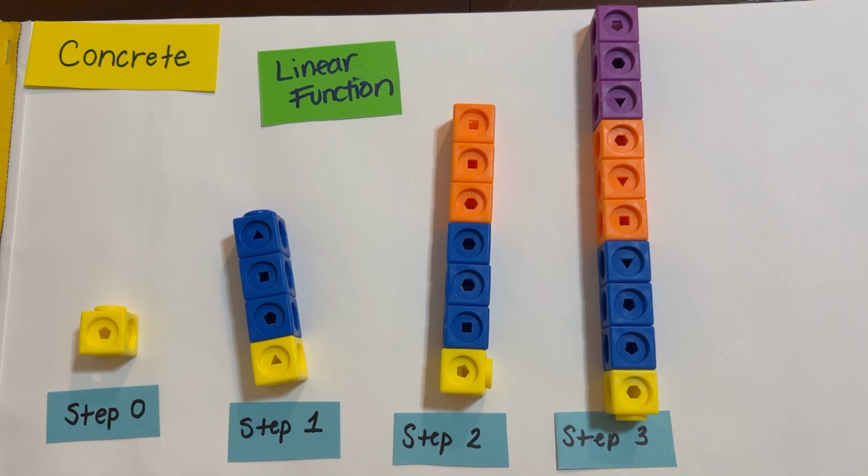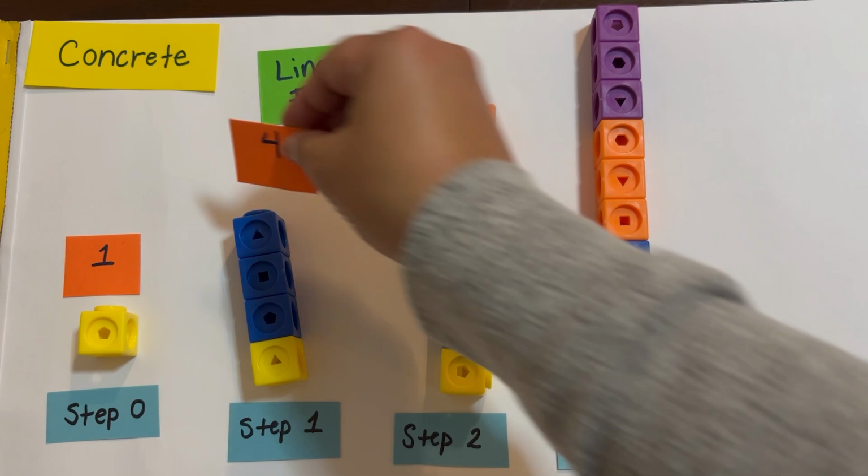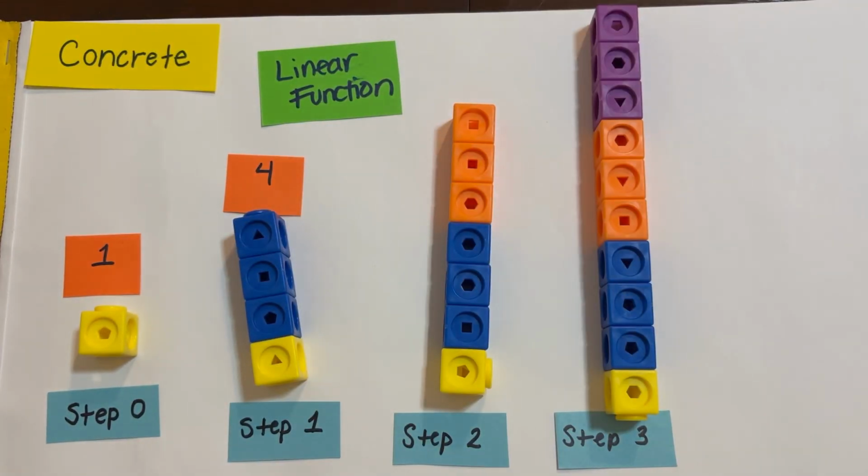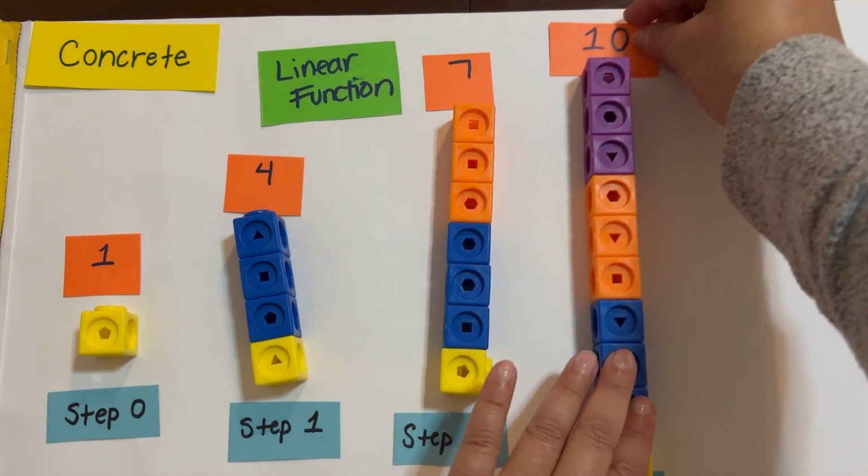In step 0, we started with one block. In step 1, we have 4 blocks. In step 2, 7 blocks. And in step 3, 10 blocks.